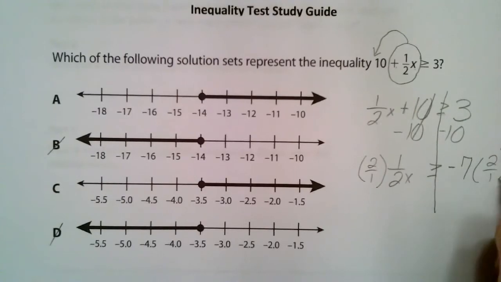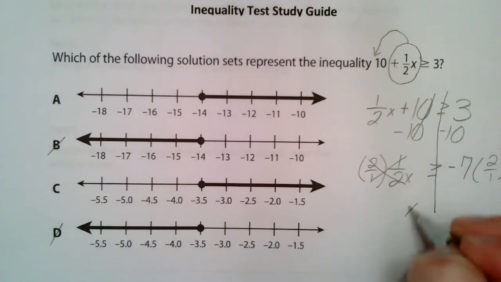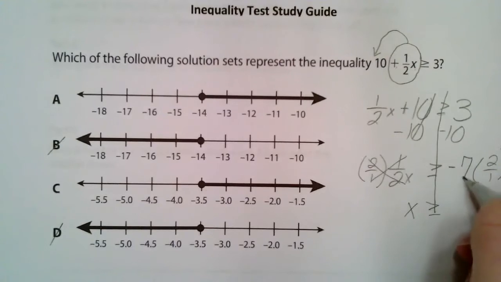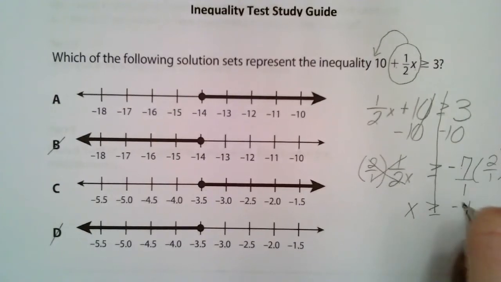I'm going to multiply both sides by 2 over 1. This side cancels, left with x is greater than or equal to, okay, so then I need to make negative 7 into a fraction. Put it over 1. Negative 7 times 2 is negative 14 over 1, which is negative 14. So x is greater than or equal to negative 14.